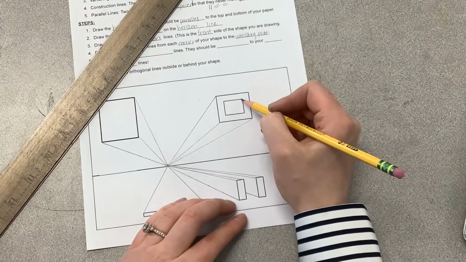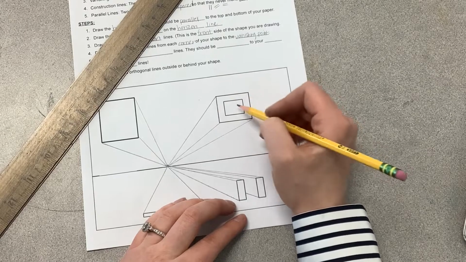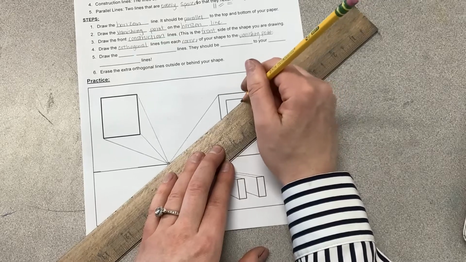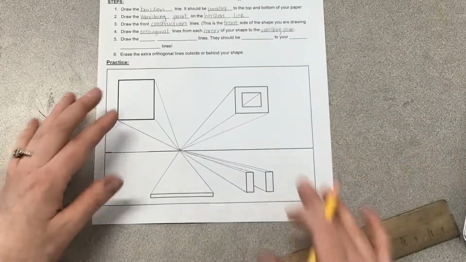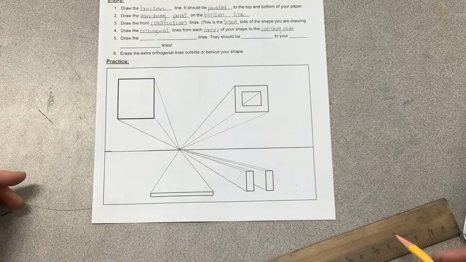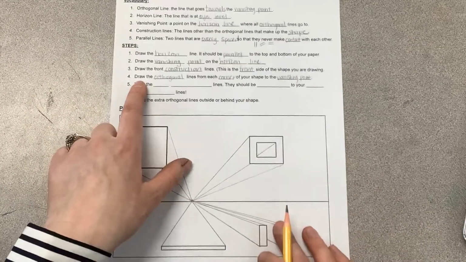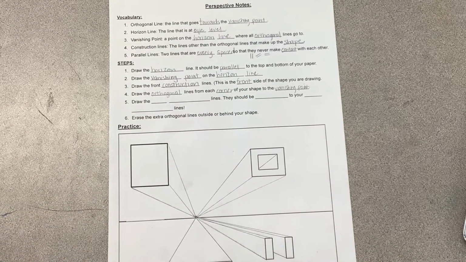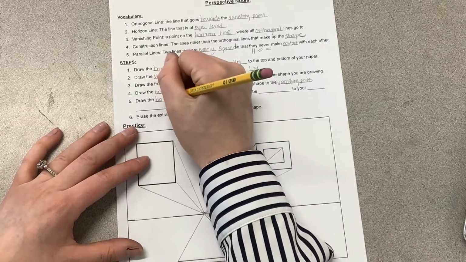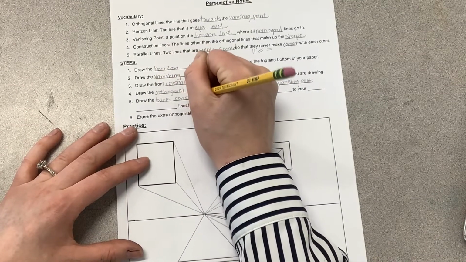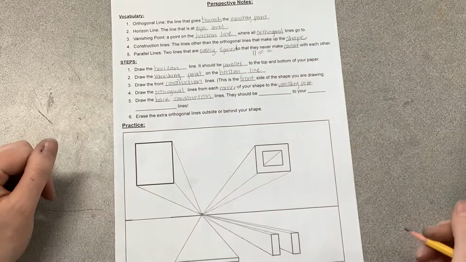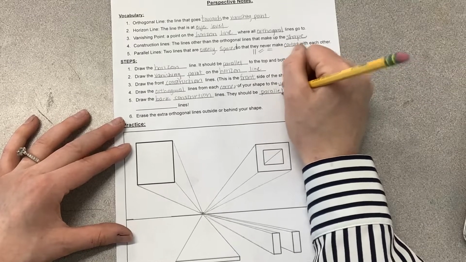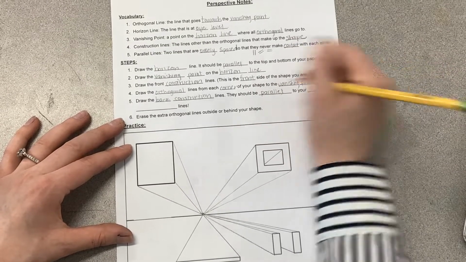We're going to have one corner that we can draw. So if we imagine this is solid, this is hollow, so we could see the inside corner. So we're going to draw inside here and then stop right there. So we have 4 orthogonal lines with that one. So we've done step 4, draw orthogonal lines from each corner of your shape to the vanishing point. Step number 5 is to draw the back construction lines. They should be parallel, that's that word again, to your front construction lines.